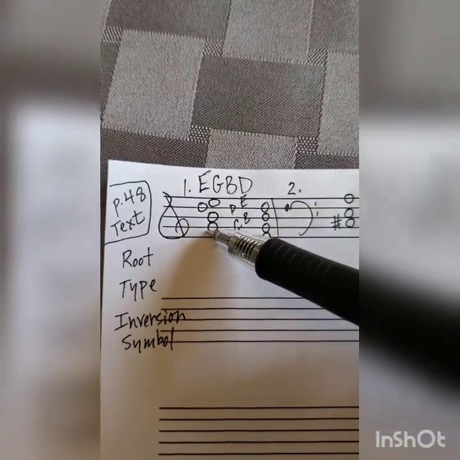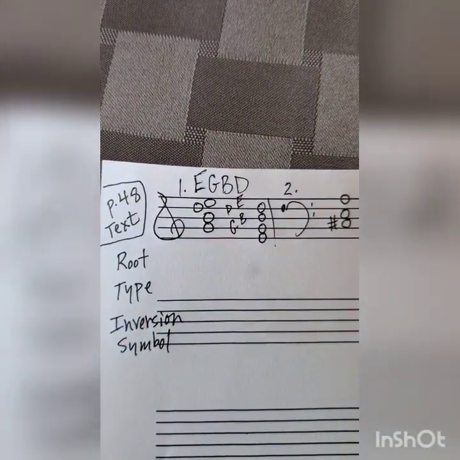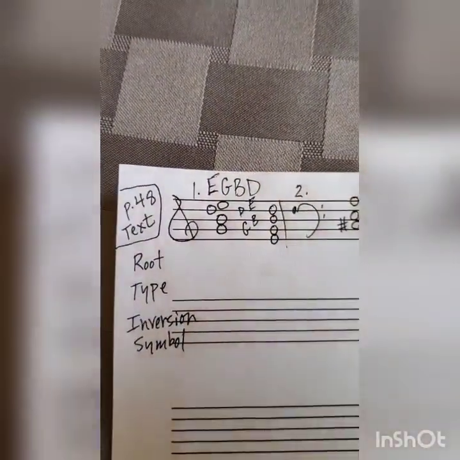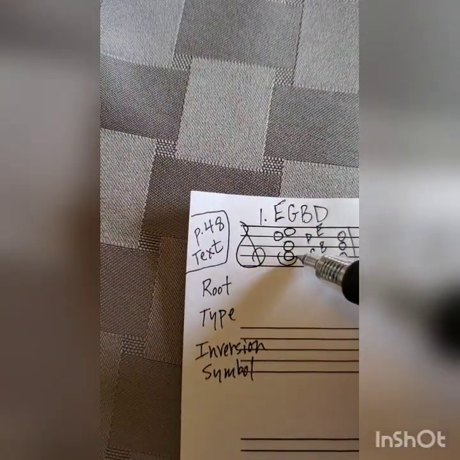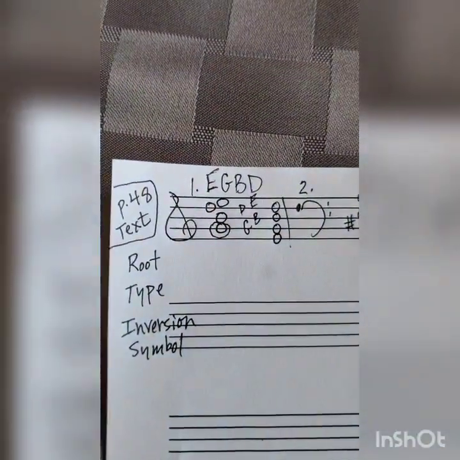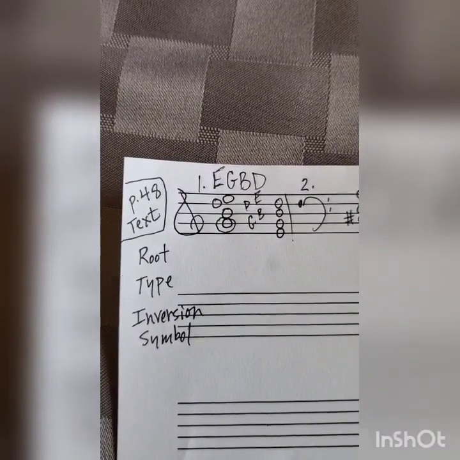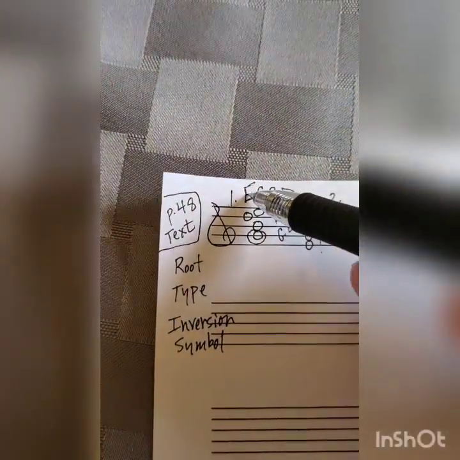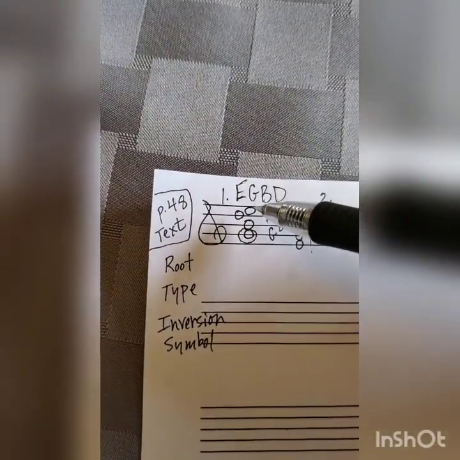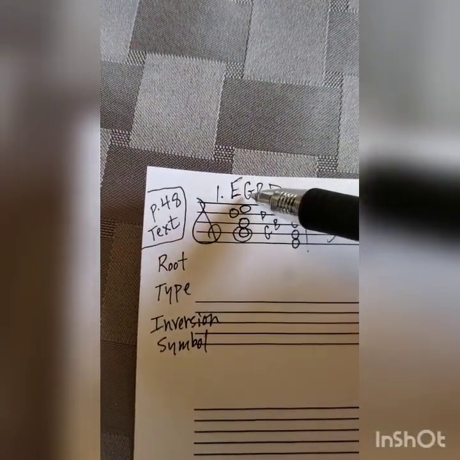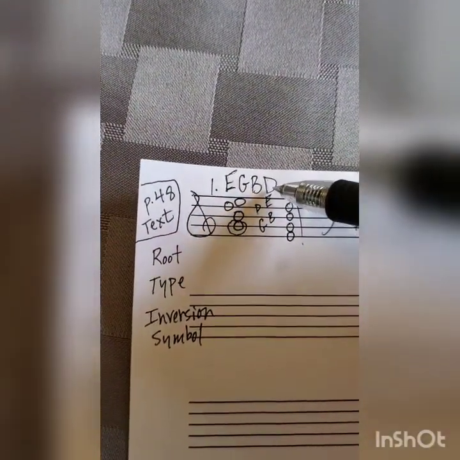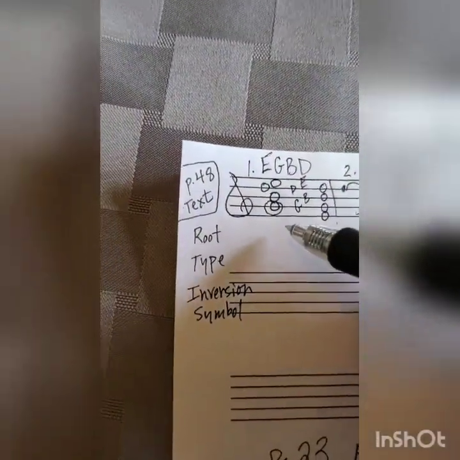Here's the inversion of it. Still the same 4 notes, but again, the bass note, the bottom note, determines the inversion. All right, now to answer the questions, first thing you're going to say is what's the root? Now the root, of course, is E, because if we stack it in root position, we know that E is the root, G is a third, B is the fifth, and D is the seventh. So the root is E.